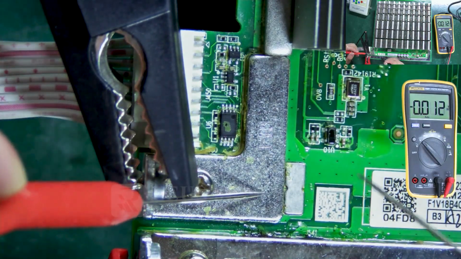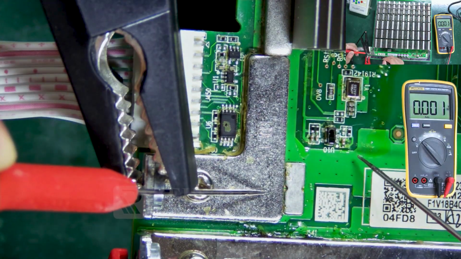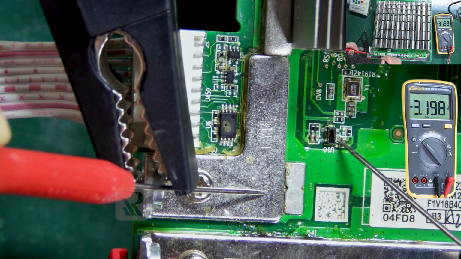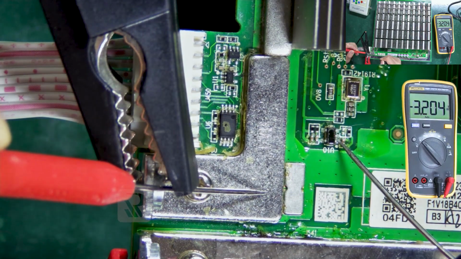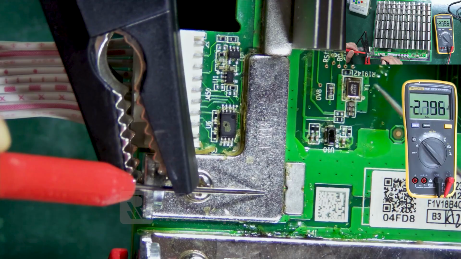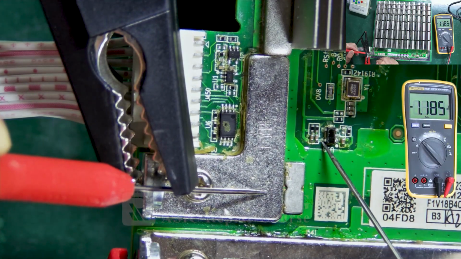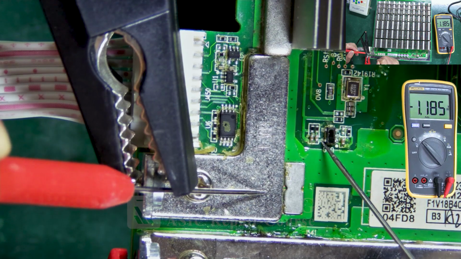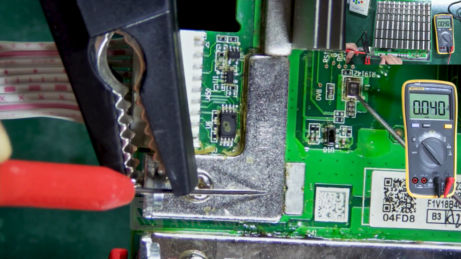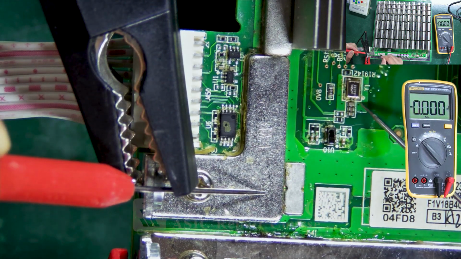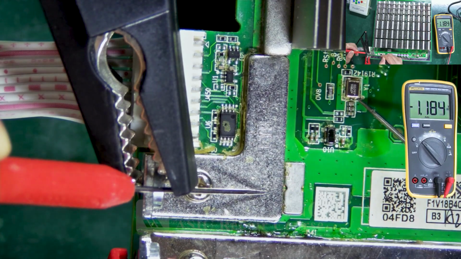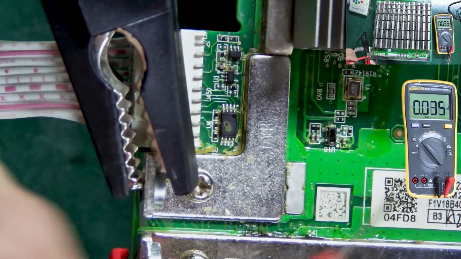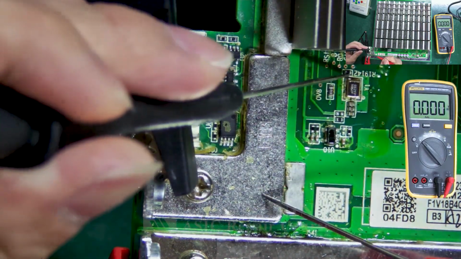Then, measure the voltage of the level shifter chip for the crystal oscillator. Its input has around 3.3 volts, which is normal. The output is 1.2 volts, also okay. Continue to measure the input voltage of the crystal oscillator, which is about 1.2 volts. Its output is around 0.6 volts.